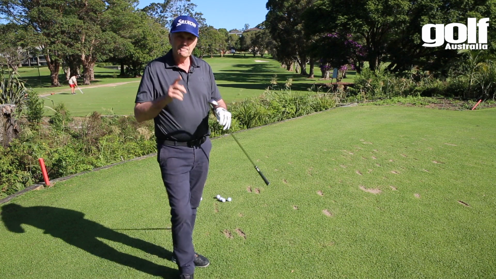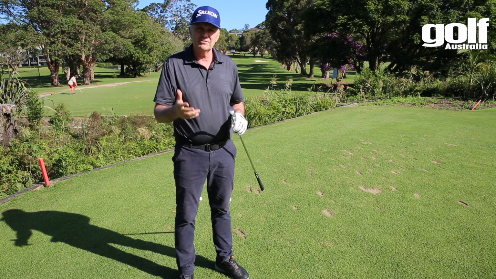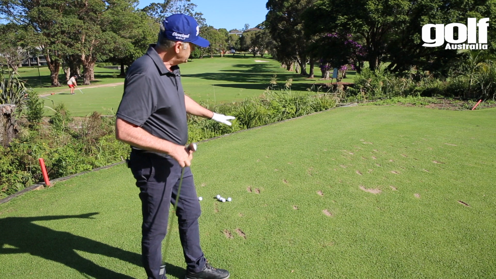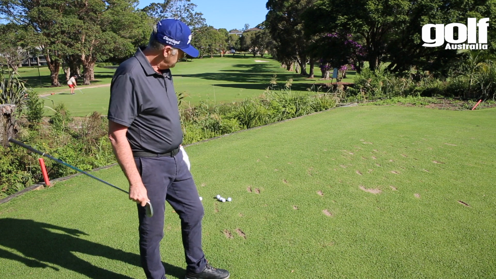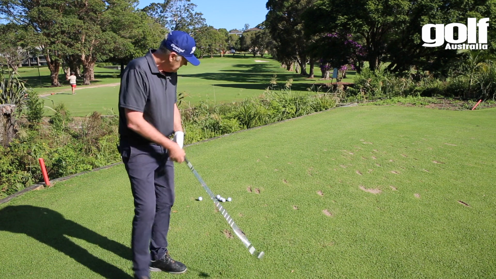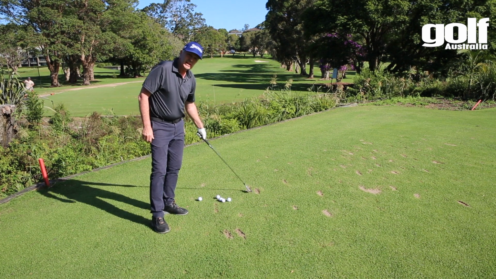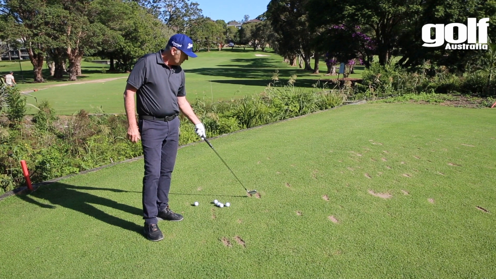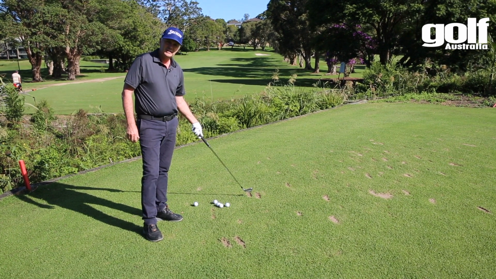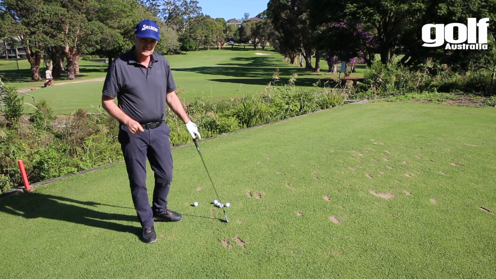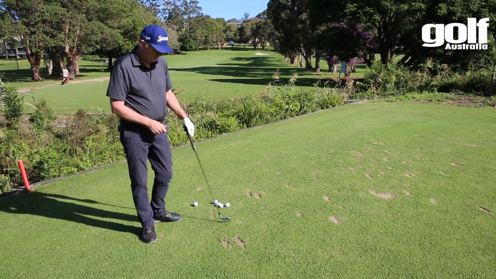So interestingly, we've got a par 3, it's about 150 metres. I've got a 7-iron. This tee is used a bit, particularly on medal days. We've got a couple of references here, a couple of perfect shallow divots. Looked like that was a pretty good shot. Not too deep. The divot facing a little left, which is important.